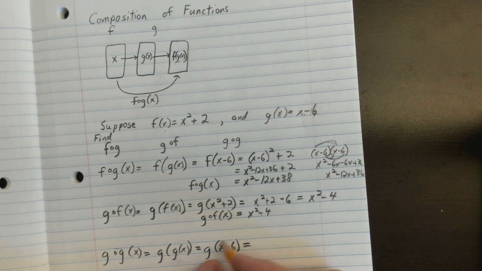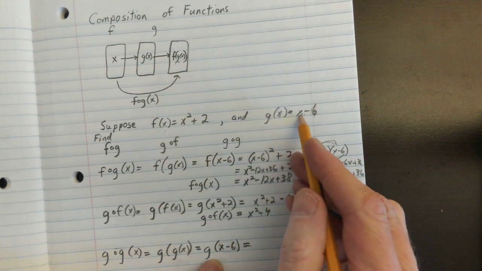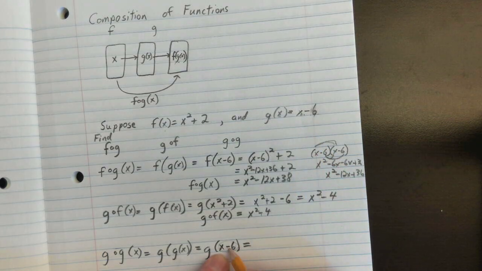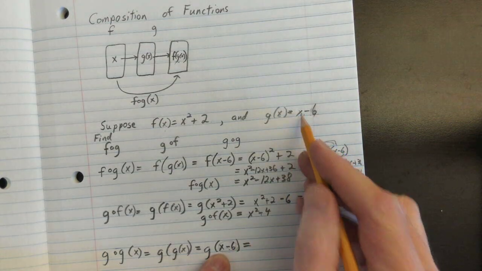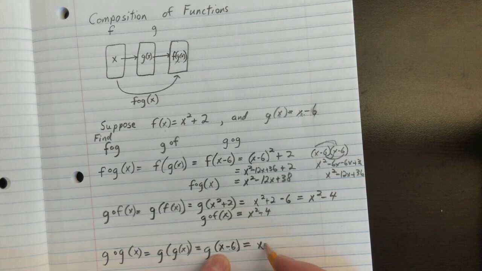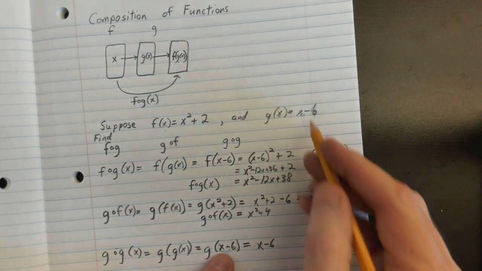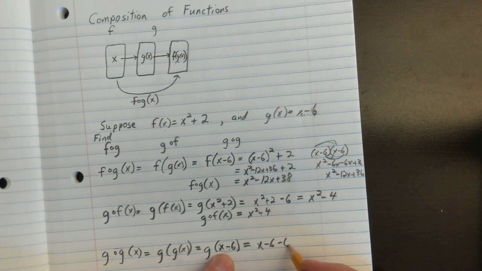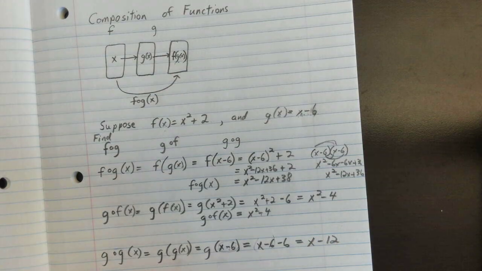And now when I plug this back into the g function, my input now is x minus 6. It's not x anymore. That's that input, and then I need to subtract 6 from that. So there's my input, minus 6. So x minus 6 minus 6 is x minus 12. All right, and that's just playing around a little bit.